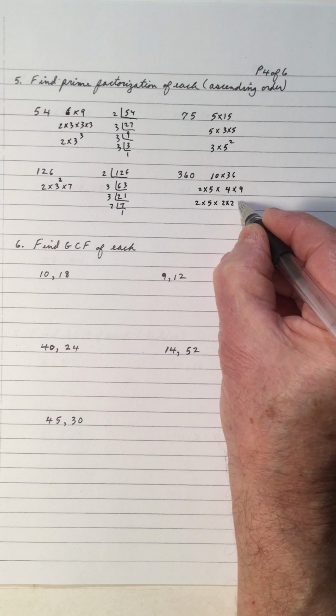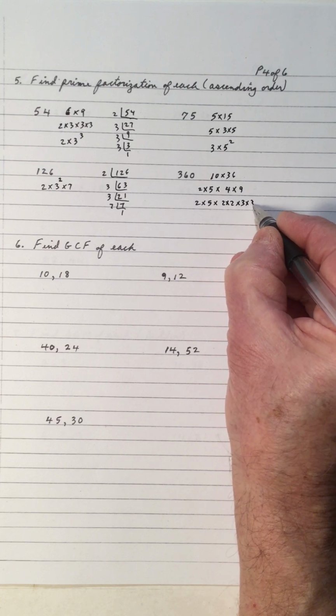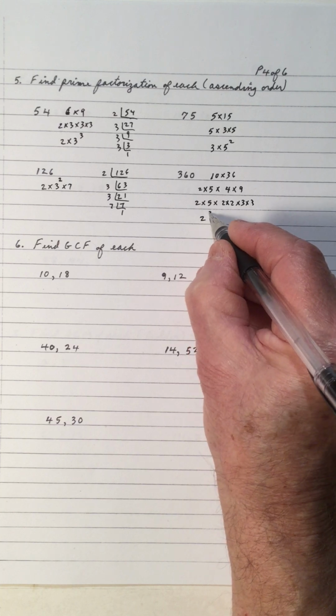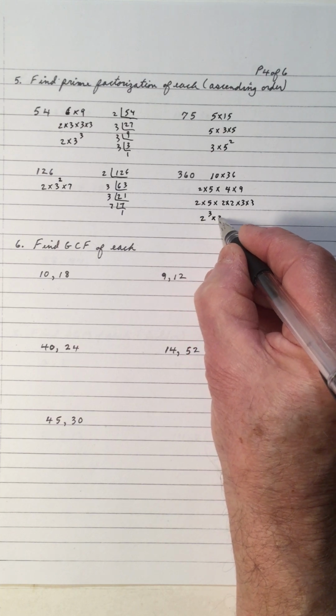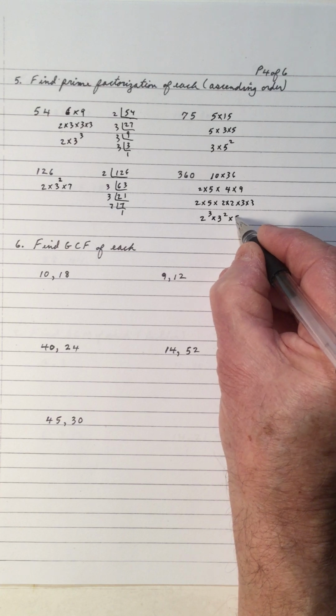2 times 2 for 4. 3 times 3. 2 cubed. 3 squared. And a 5.